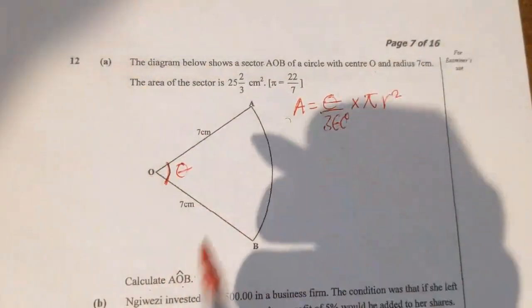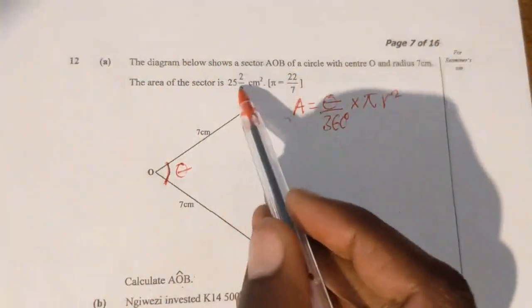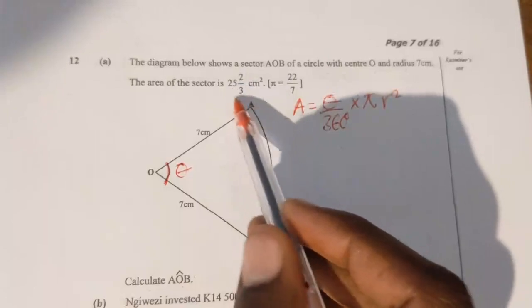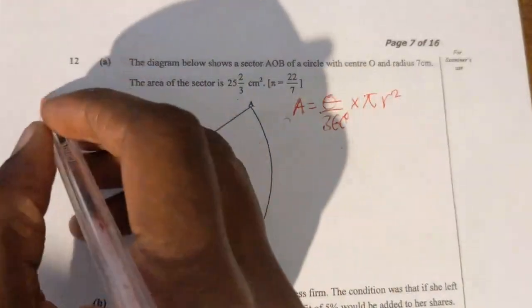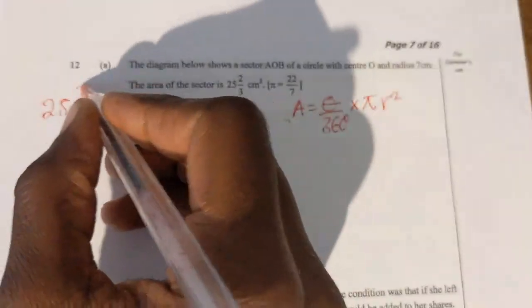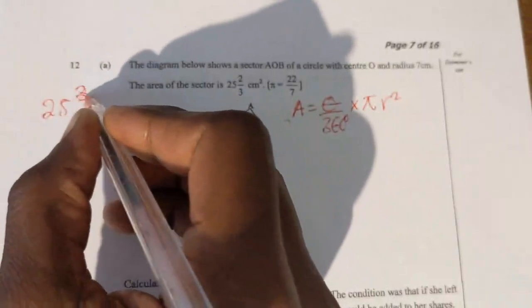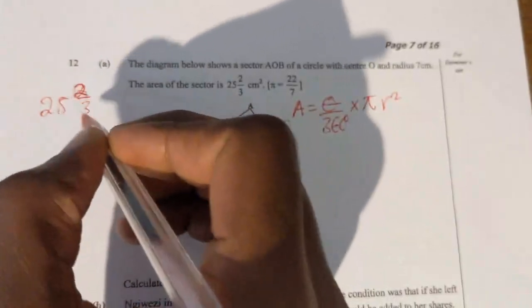All right, so here this is the area. It might confuse you the way it is if you start solving it as it is. So this is 25 remainder 2 over 3. This is 2 over 3.